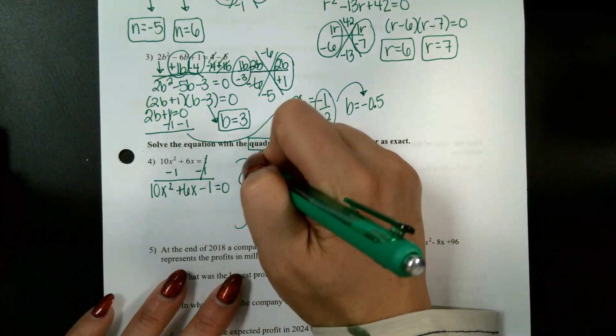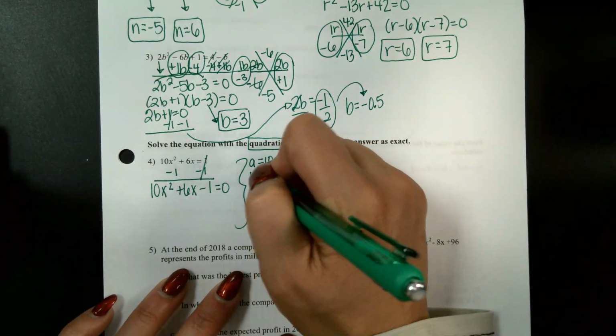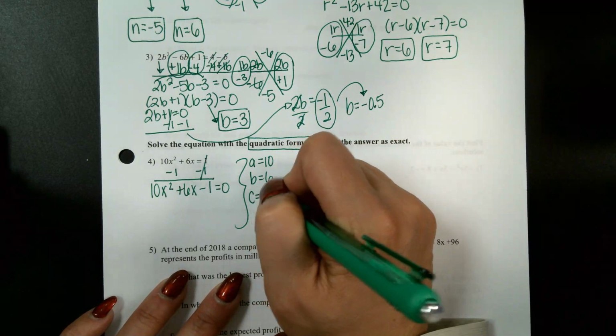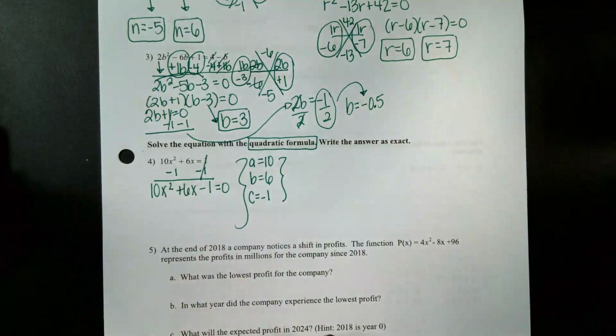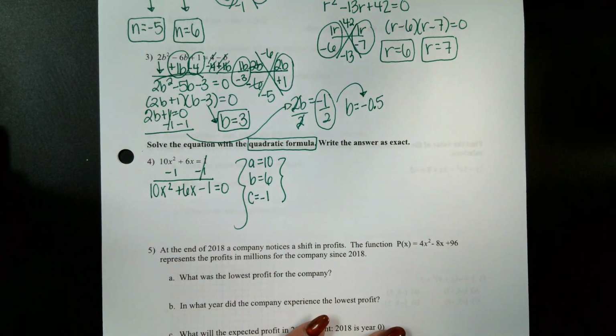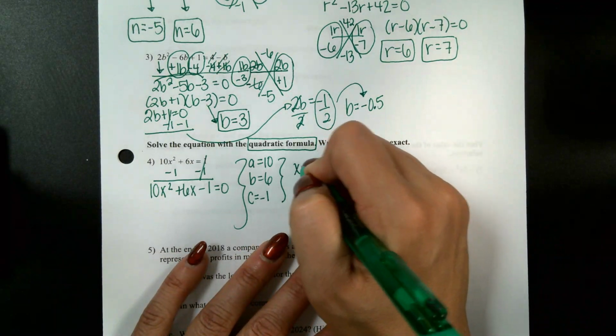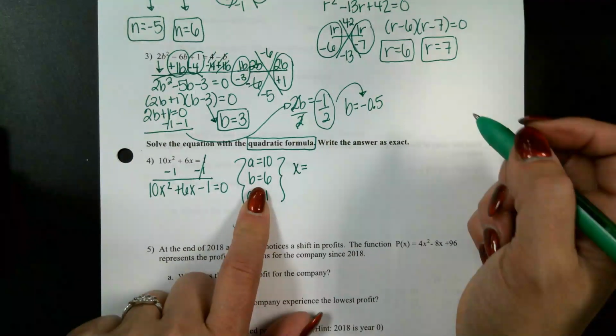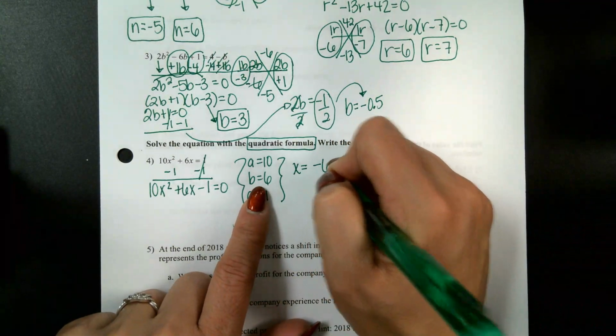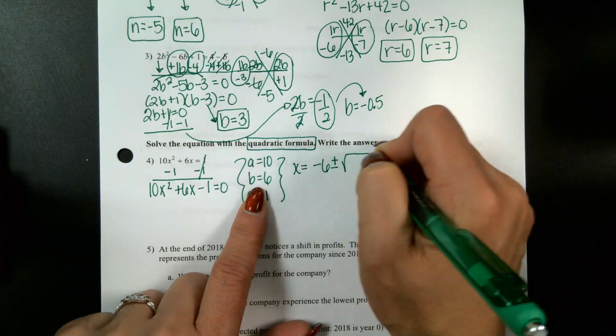Okay, then we've got a is 10, b is 6, c is negative 1. I am still trying to get in the habit of finding my discriminant first, but I don't know if you guys are. Are you just plugging it all in at once to the quadratic formula? Okay, so I'll just do that then. So x would equal, opposite of b goes first, so negative 6 plus or minus.